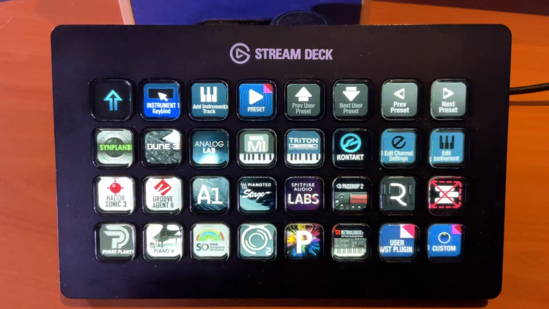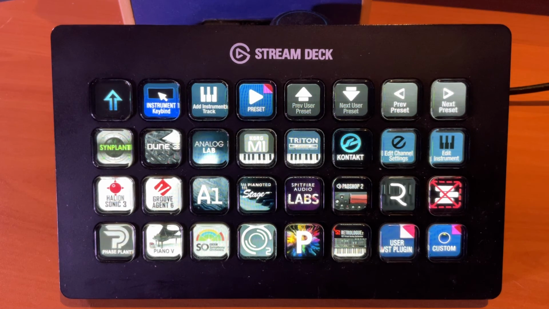Now in VST Instruments, this allows us to load a VST of our choice into a track at the press of a button. So as long as we have that VST loaded on our system, you'll create a new track with that VST. Now we have to do one little bit of setup on this page in order for it to be functional, and that is this instrument keybind key.